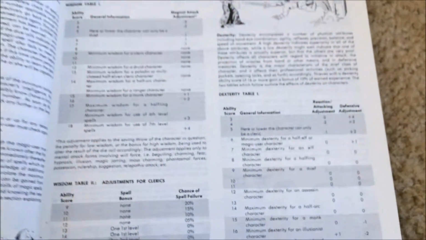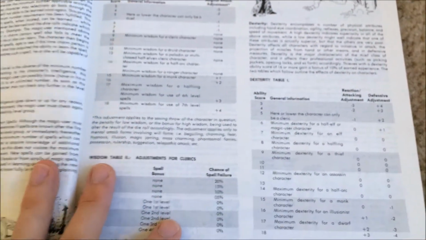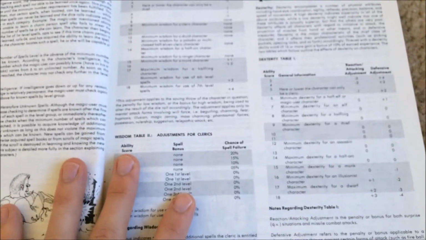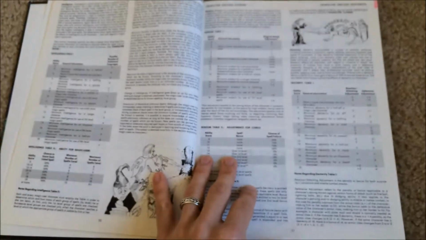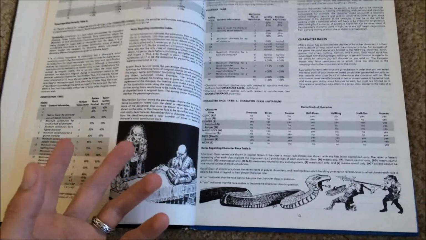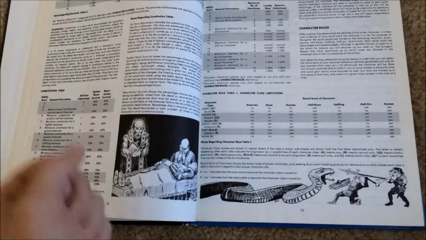You'll also notice that, well, it basically explains all the mechanics of the stuff right there, where later editions basically made it so your D&D characters' stats were explained in the mechanics section and just a quick jump through.